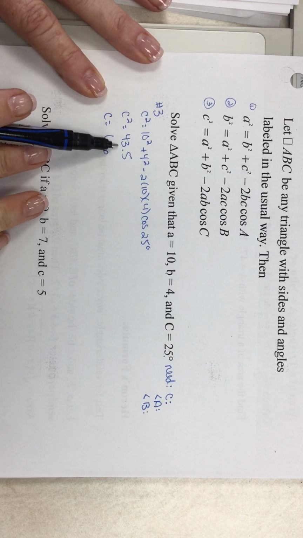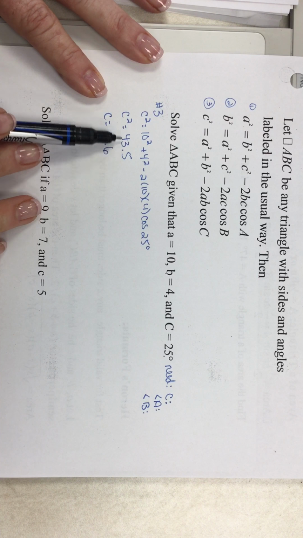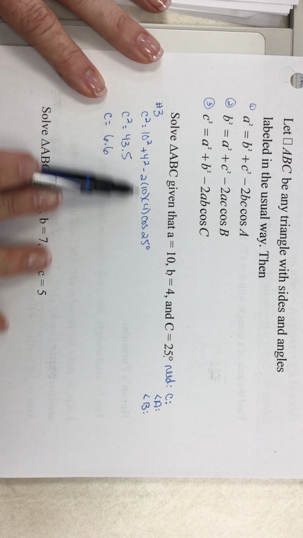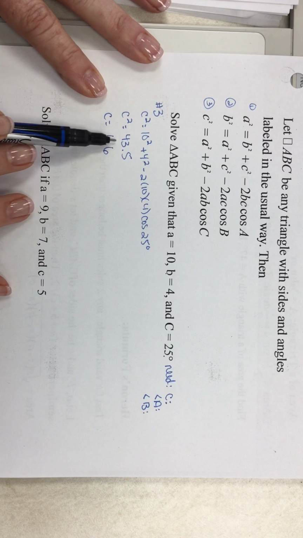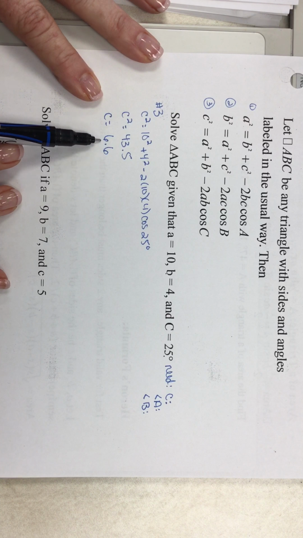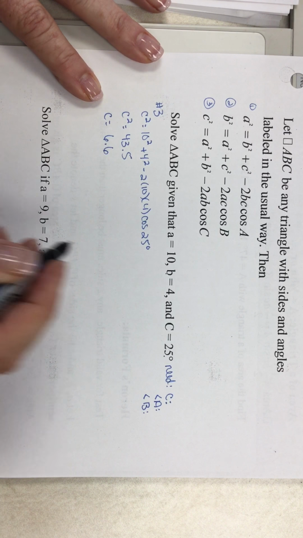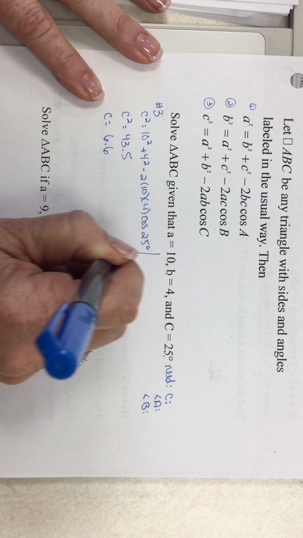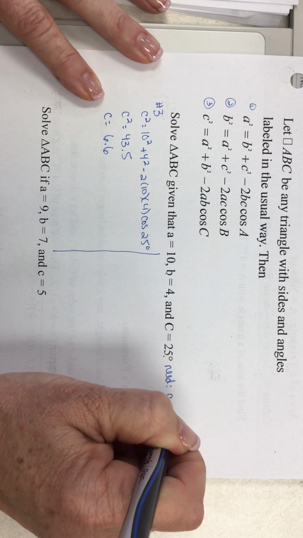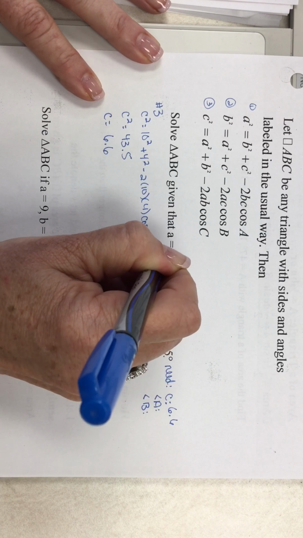And the more accurate way would be not to round, and just take the answer that you got for all of this, copy and paste that under the radical. But rounding it, you still would get 6.6, okay? So that is my C as 6.6.